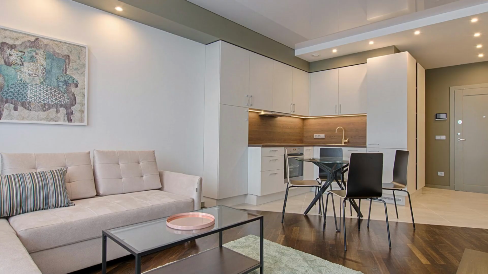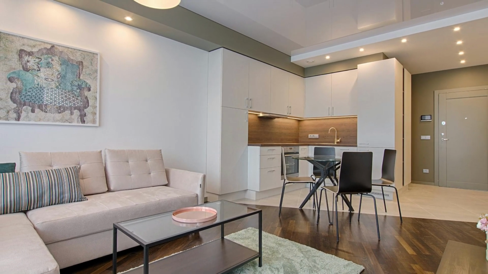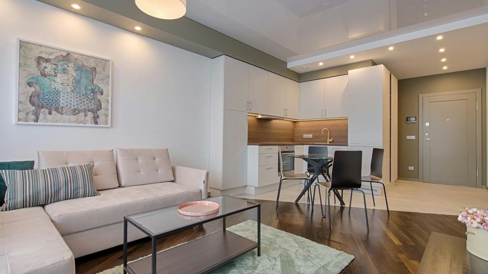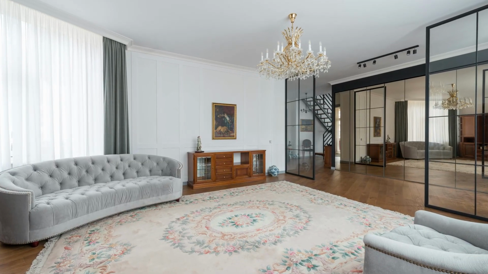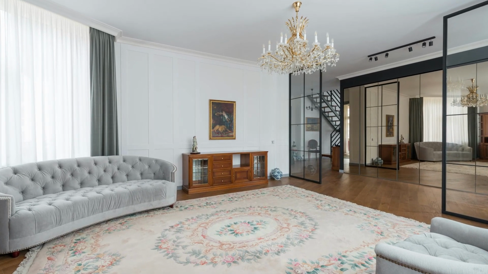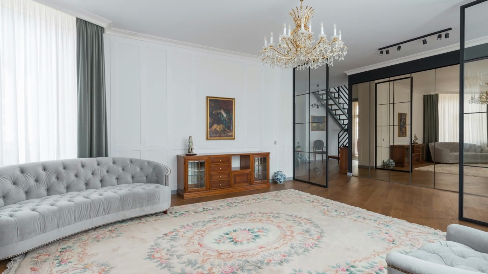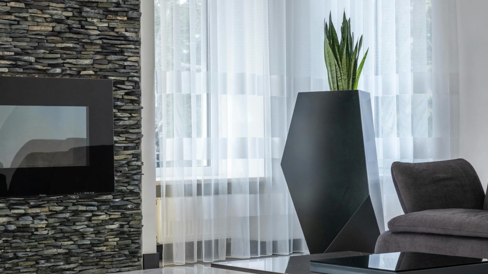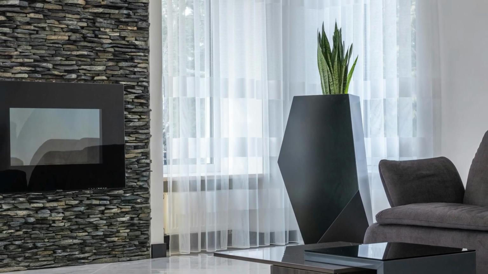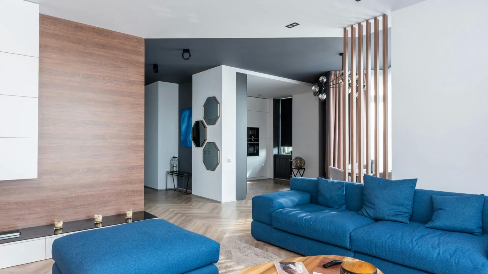Choosing the right style. Another common challenge is choosing a design style that reflects your personality while still being cohesive. With so many trends out there, it can be overwhelming to decide what suits you best. To combat this, start by creating a mood board. Collect images of living rooms that resonate with you and identify common themes, colors, and textures.